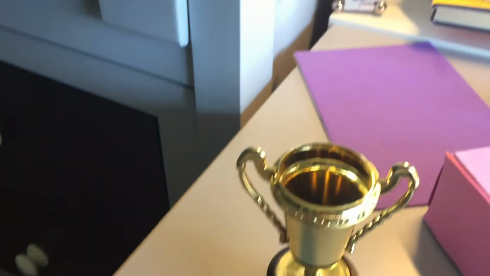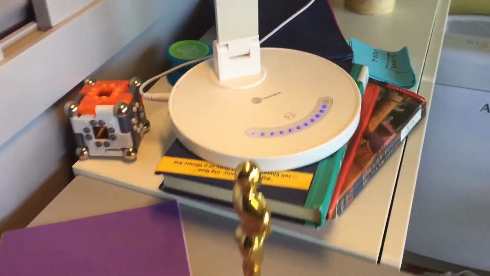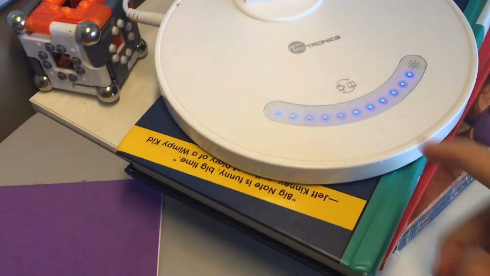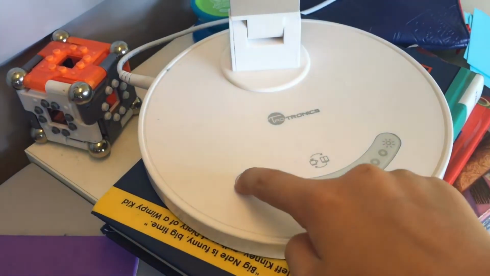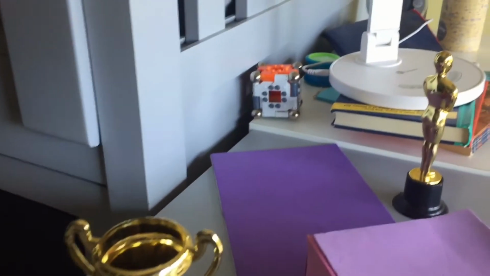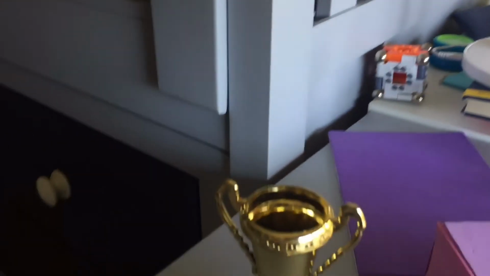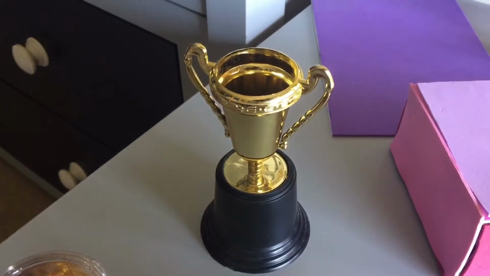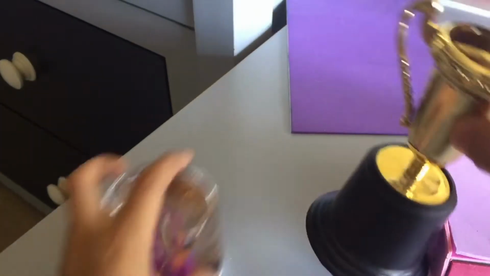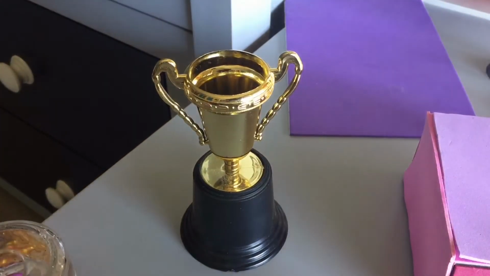Now, what would it look like without light at all? So let's turn off the light. There we go. And now, with no light, just the natural light from the windows, we got that, and that. And these are pretty simple lighting setups.